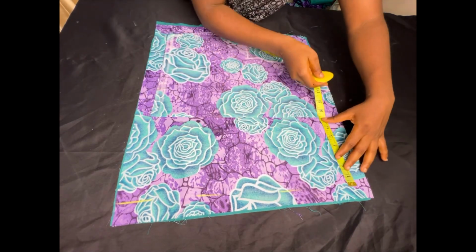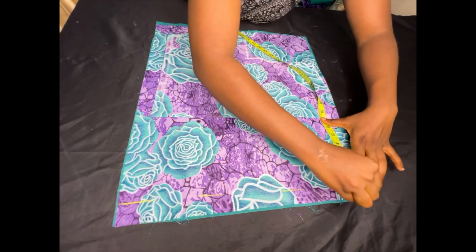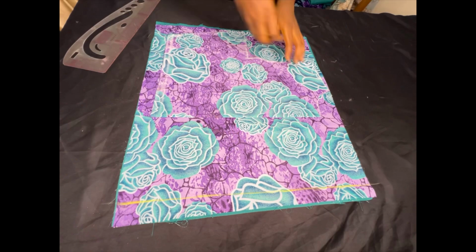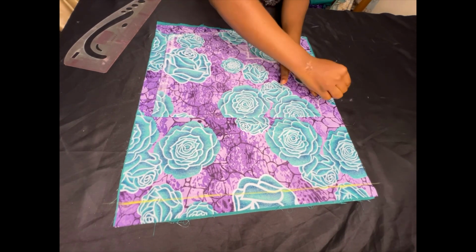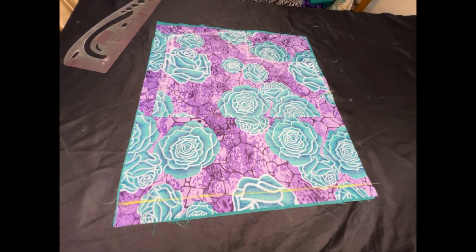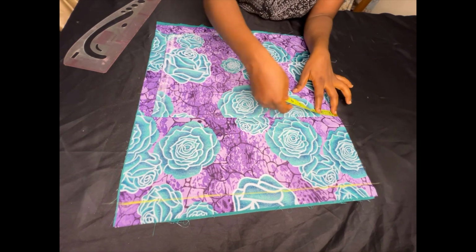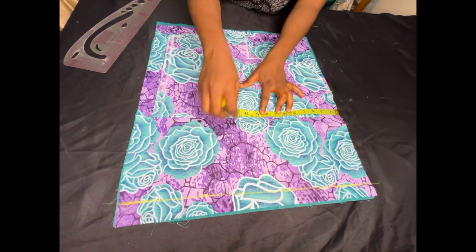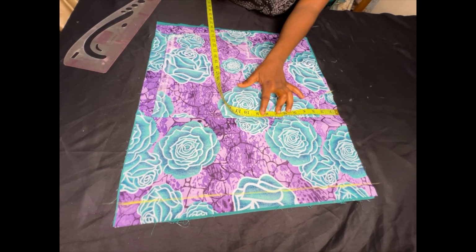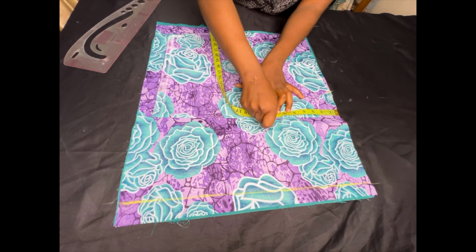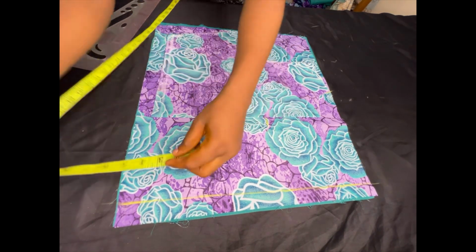I hope you can see this clearly. The next thing to do is to mark my neck width. One thing about anything you are making, the width of the neck must match for both the front and the back. So after marking the neck width, which is 3.5, I came down by 9 inches for the depth of the neck.